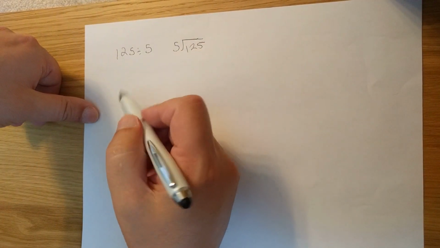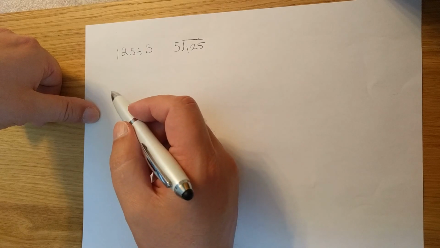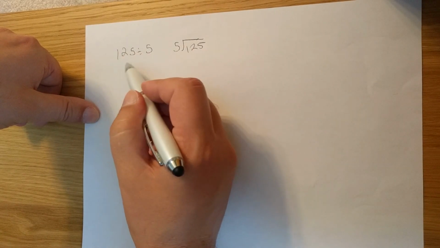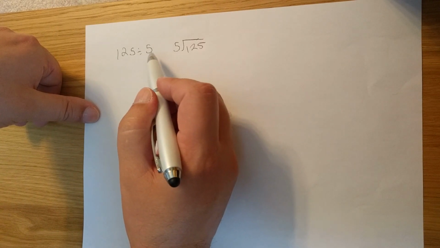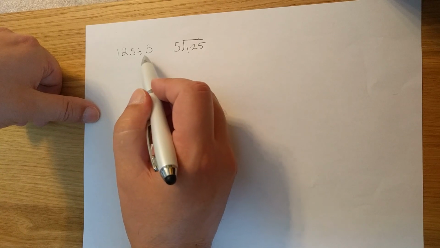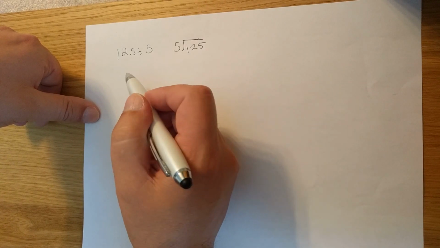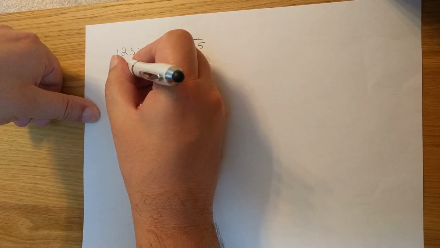We're going to take advantage of that distributive property again. I can think of it this way. Instead of doing 125, I can think of numbers that I know. You might know how many fives go into 125. Or maybe you know how many fives go into 100, or certainly I hope you know how many fives go into 50. So let's break it up like that.